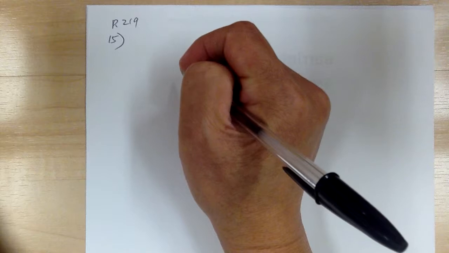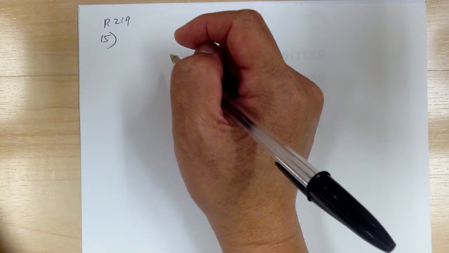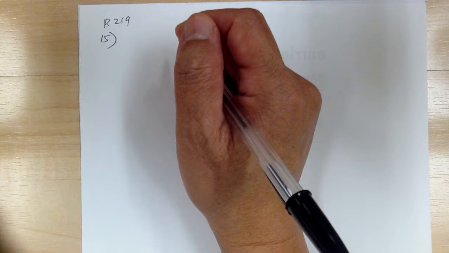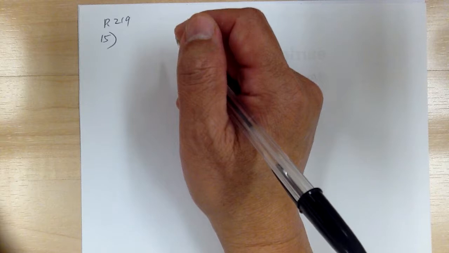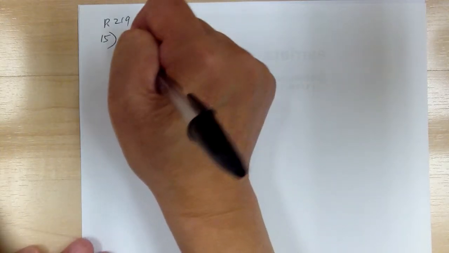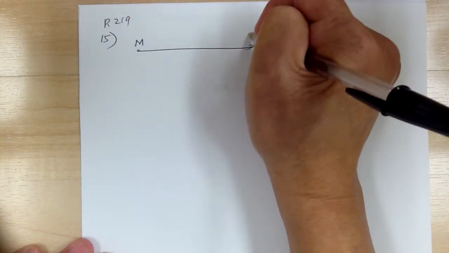Okay, let's go to number 15. It says Matthew drove from his home to a friend's house on a Saturday. Because traffic was light, the speed was 54 miles per hour. When he returned home the next day, the average speed was 48. His total time was 17 hours. So let's go ahead and draw pictures. So here's Matthew, and he drove to a friend's house.